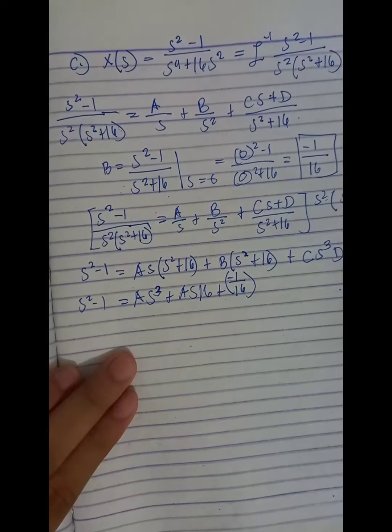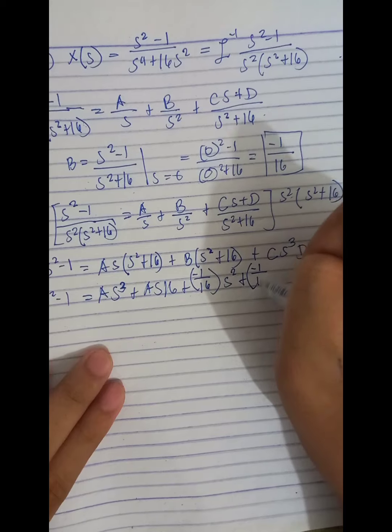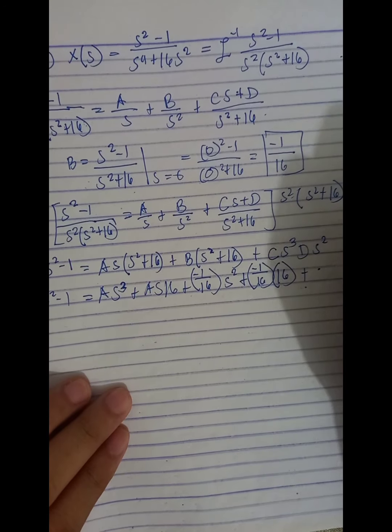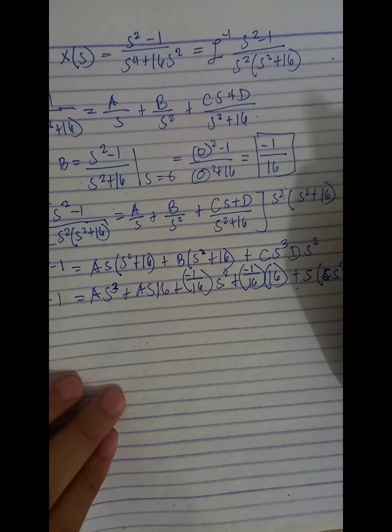Also you can expand some of the given equation in order for you to get the coefficients easily.